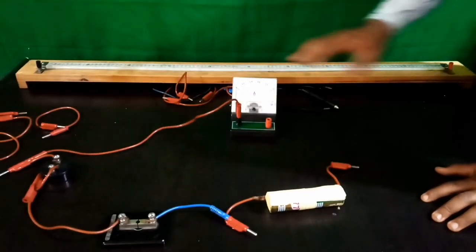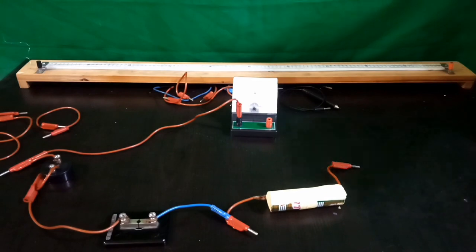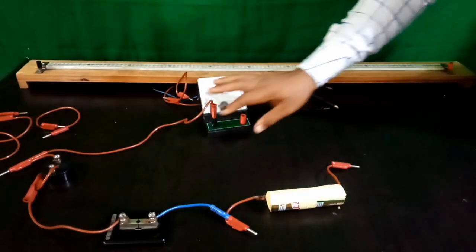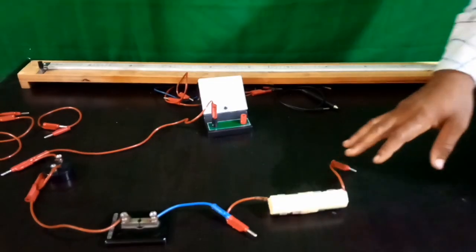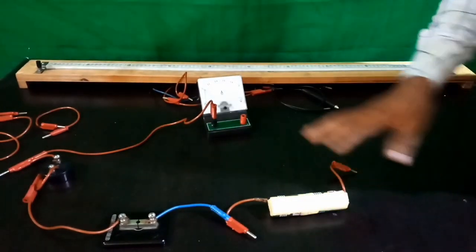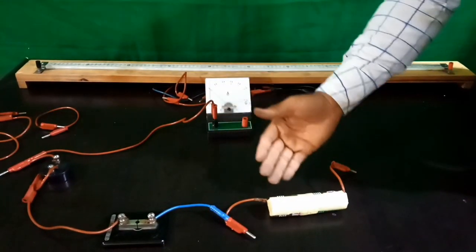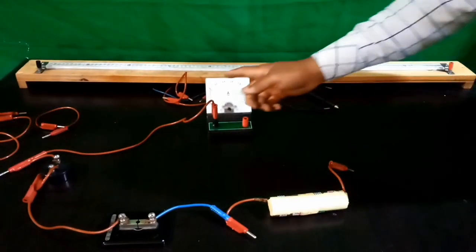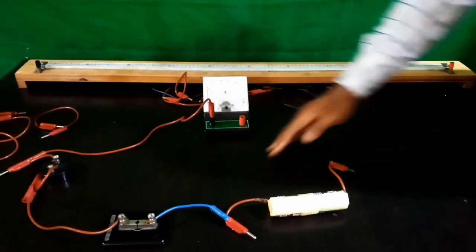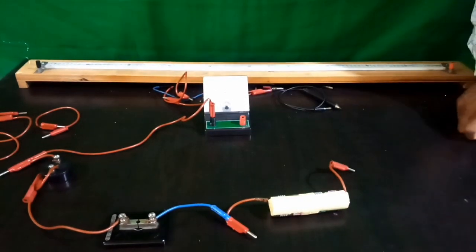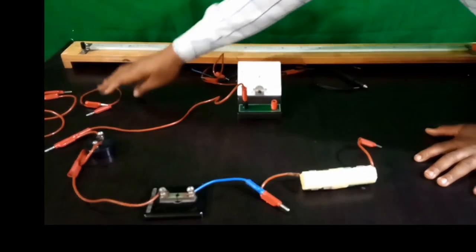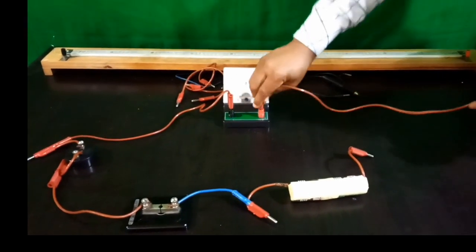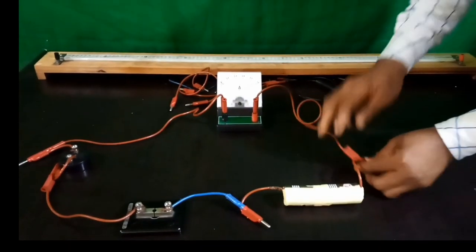I am not noting the positive and negative terminals. I will show you later. But if I don't note the direction of the positive, if I don't know whether this side is positive or this side, after reading, the needle may go the wrong way, and I'll have to change the terminals. From the ammeter, I will go back to the battery.